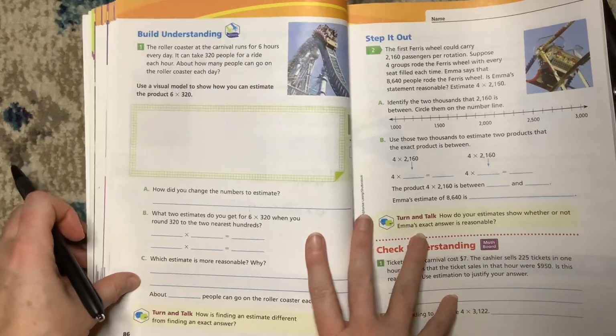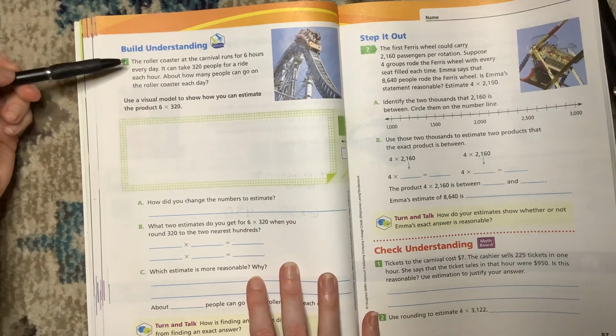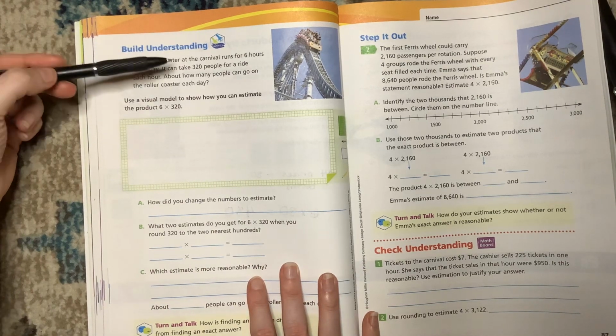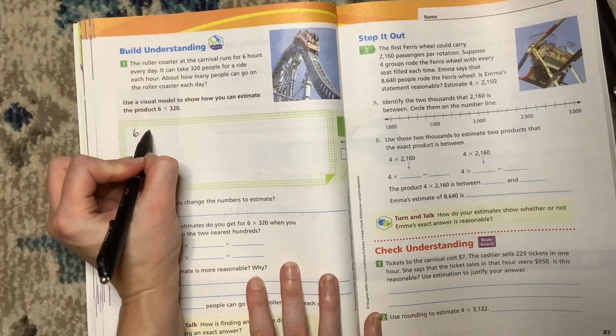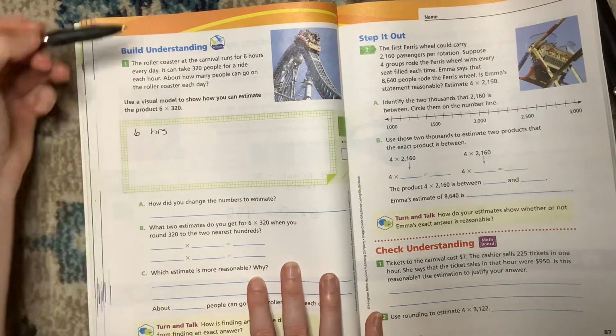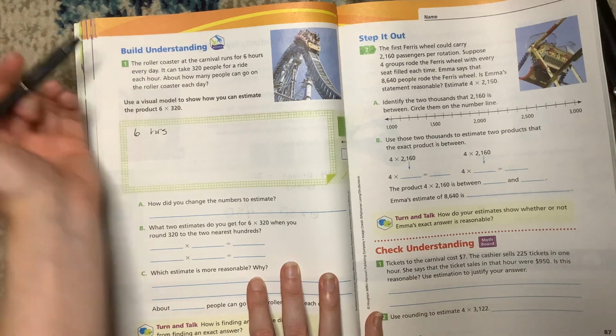Turn your page. All right, it says, the roller coaster at the carnival runs for 6 hours every day. So 6 hours. It can take 320 people for a ride each hour.